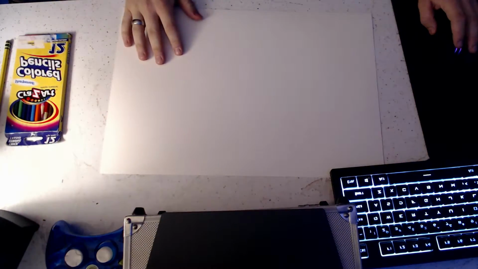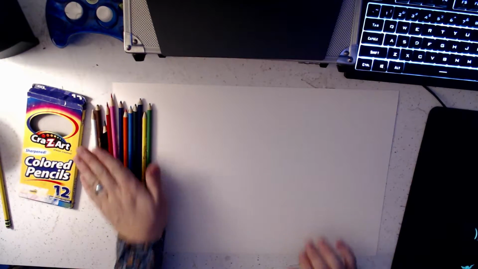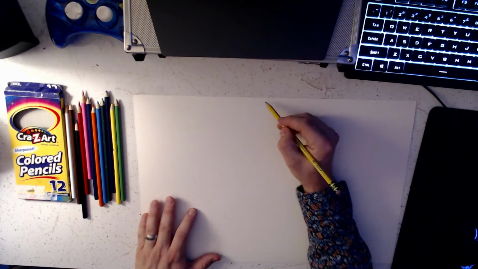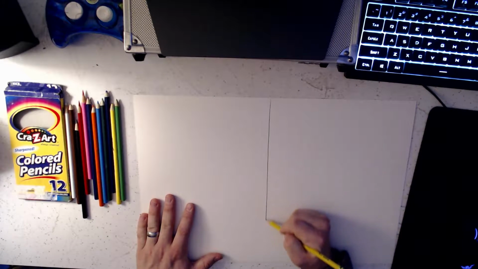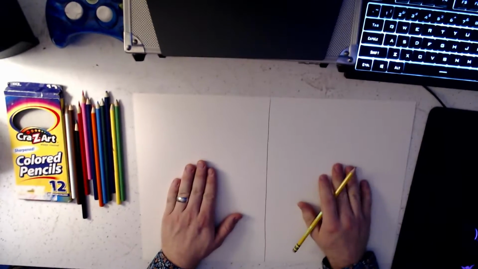So let me get my camera down here. Okay, that works. So I'm going to be using colored pencils for this one, but you definitely can do this with just a regular pencil, okay? So I'll kind of show you how you would do it if you just had a pencil too, because I like my students to be able to use whatever they got. There's two different ways you can do this, so I'm actually going to divide my paper in half. I'll do one on this side, one on this side, okay?